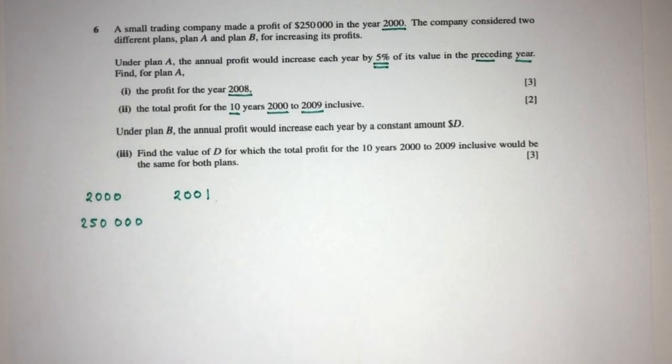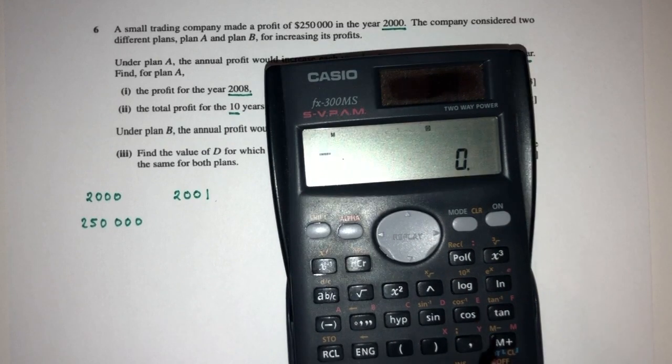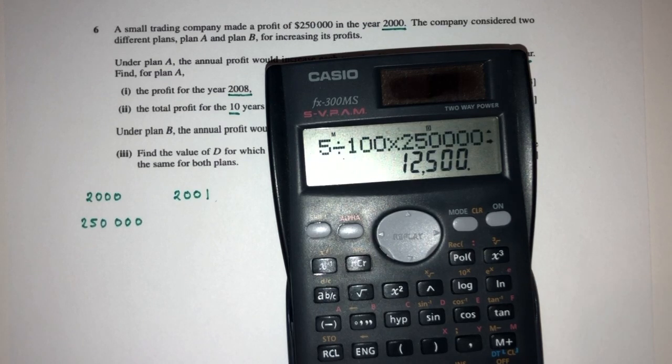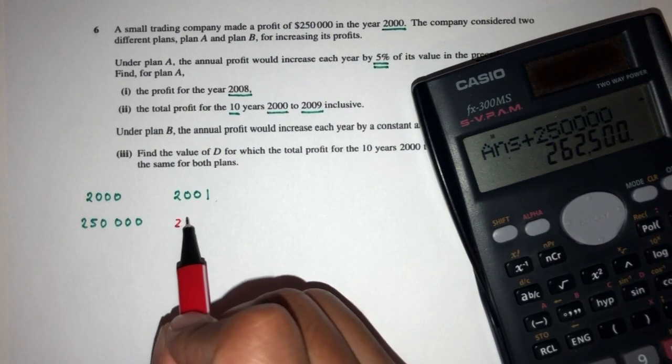You would say the profit will increase by 5%. It needs to be what? So 5%, 5 divided by 100, times this. This will be the increase in profit. But the profit itself is how much? This plus the initial amount, which is 250,000.